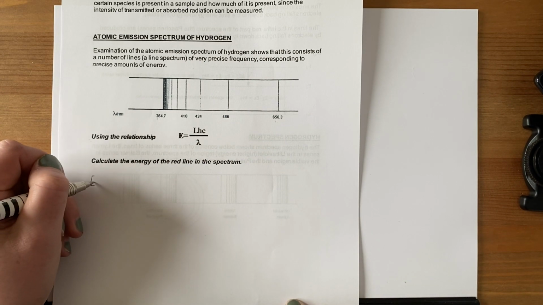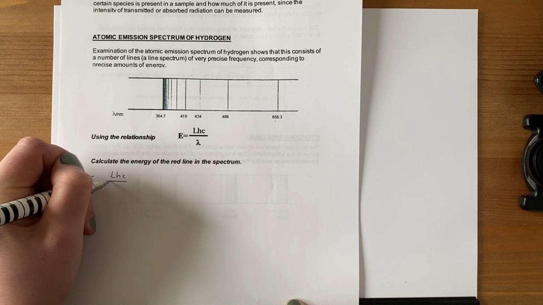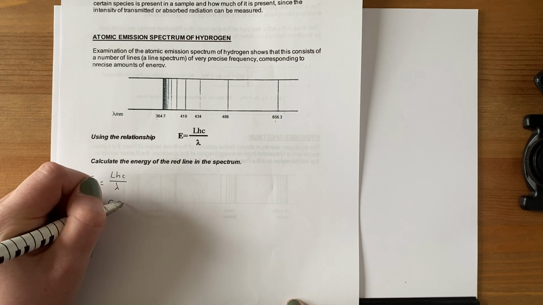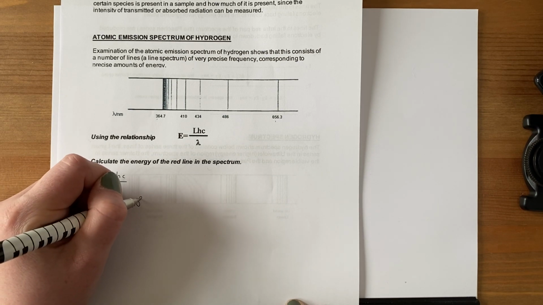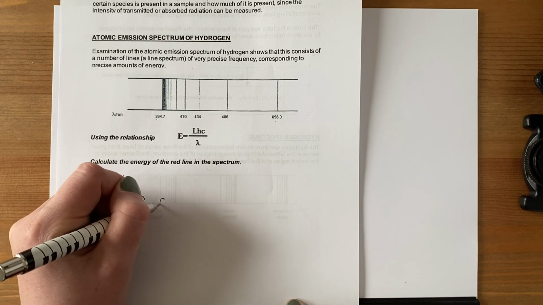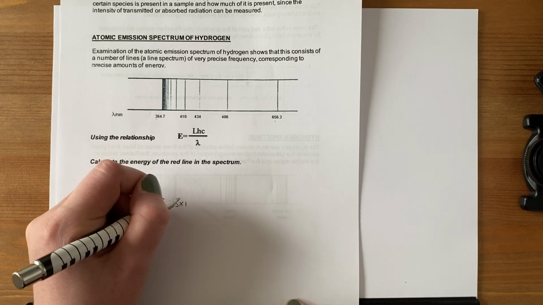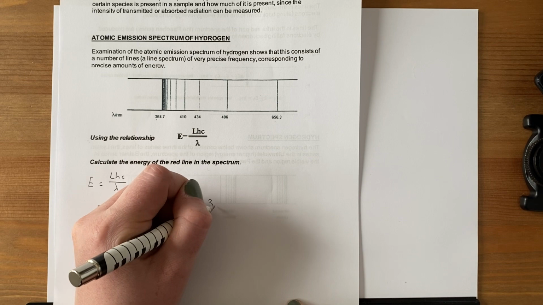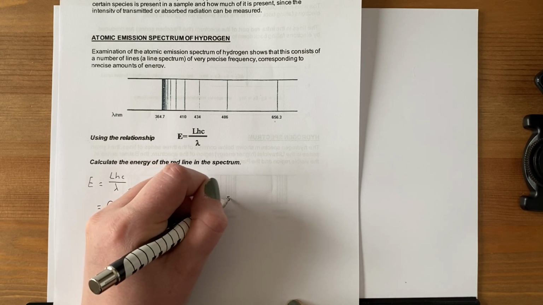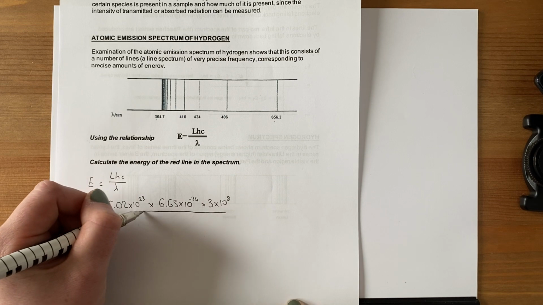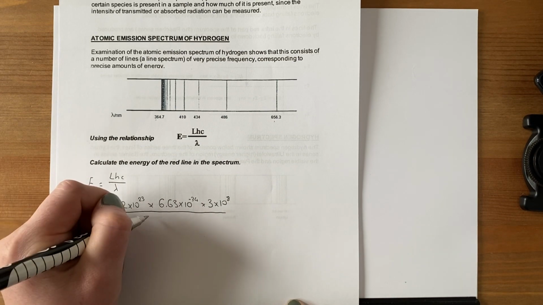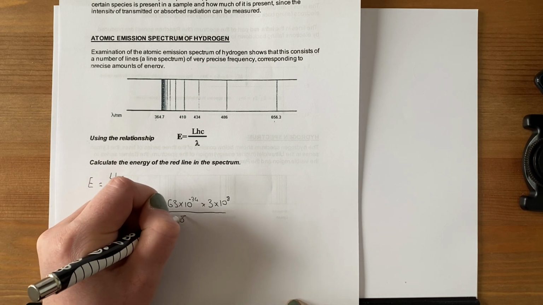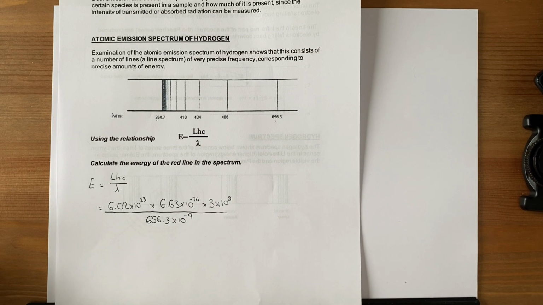So if I'm doing E equals LHC over lambda, I'll be doing E equals 6.02 times 10 to the 23 times 6.63 times 10 to the minus 34 times 3 times 10 to the 8, and all of that is going to be under 656.3 times 10 to the minus 9, because remember these are nanometers.